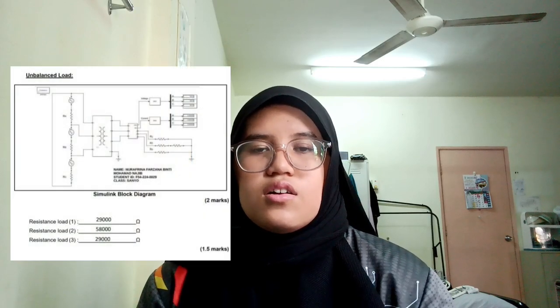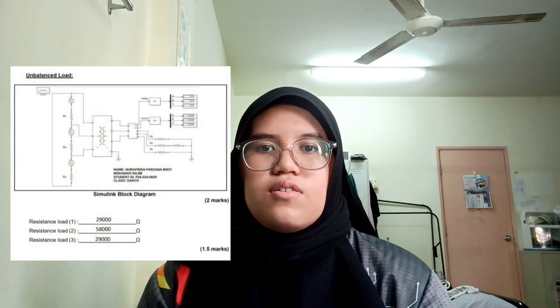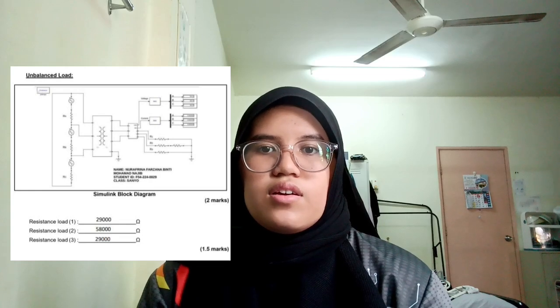We saw that the power was equally distributed across the three phases. An unbalanced load is where the impedances are not equal. In our simulation, we changed the resistance of one of the loads. We saw that the currents and voltages in each phase were different. Also, in a star connection, an unbalanced load results in a non-zero neutral current.